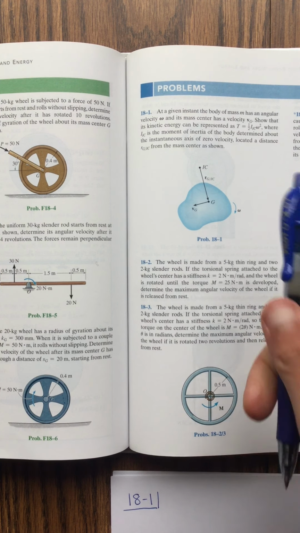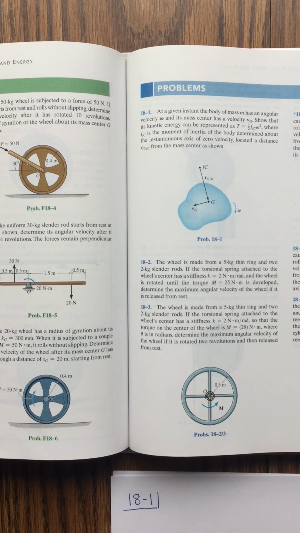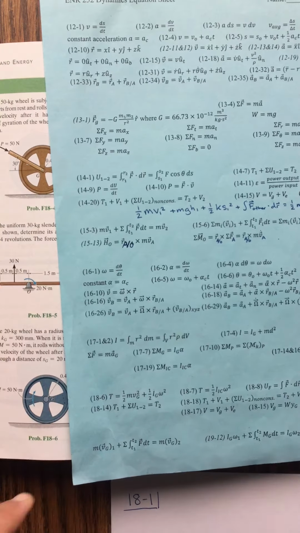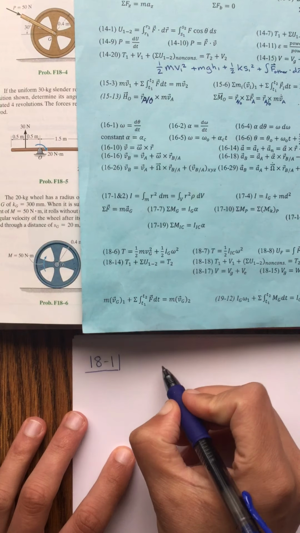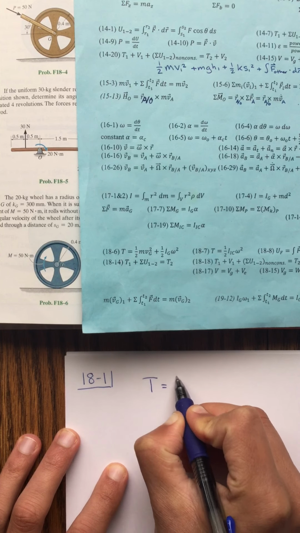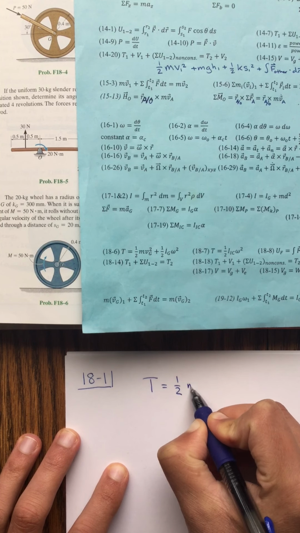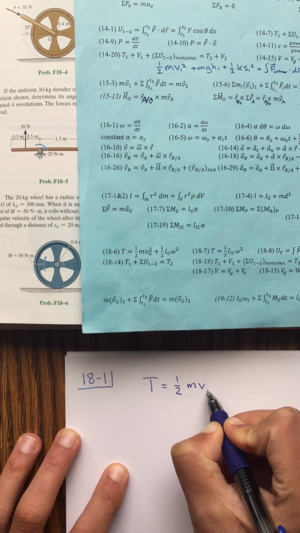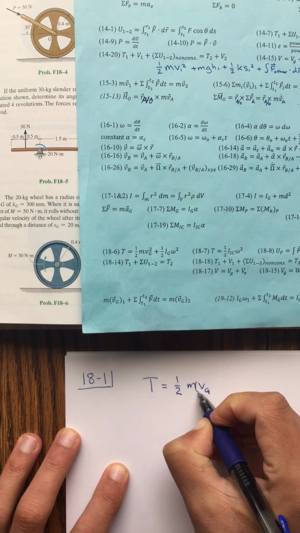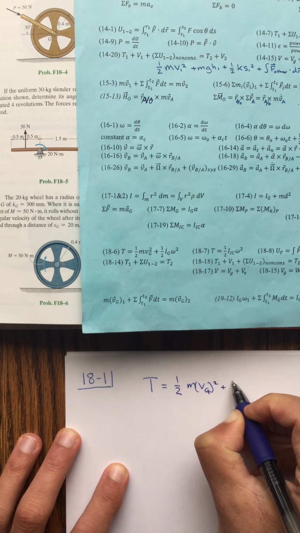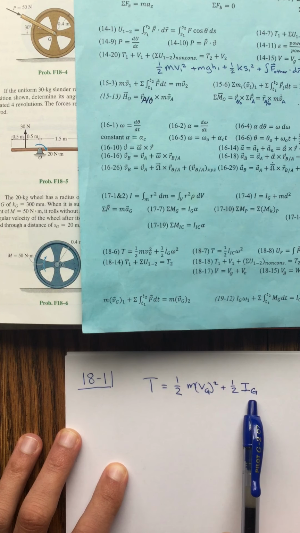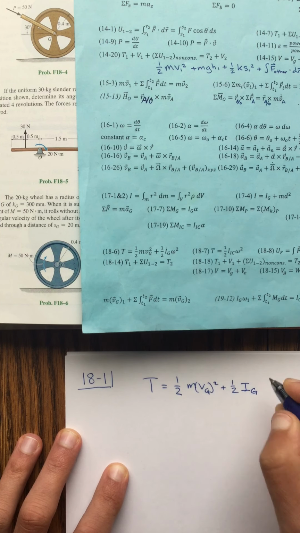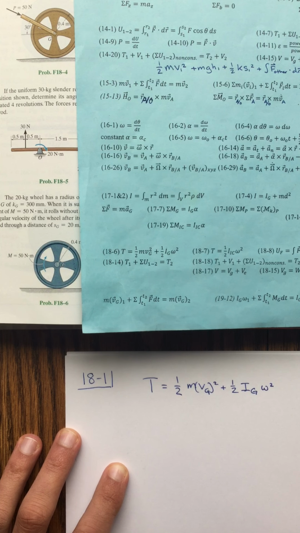Okay, so this is what we want to show, and we're going to start with equation 18.6, which says that T is equal to 1/2 times the mass times the velocity of the mass center squared plus 1/2 times the moment of inertia about the mass center times the angular velocity squared.